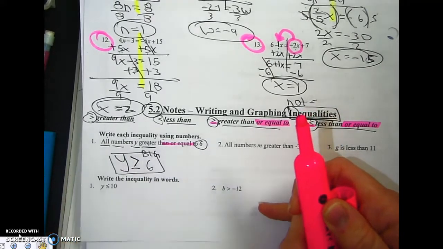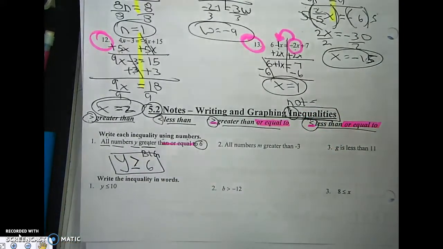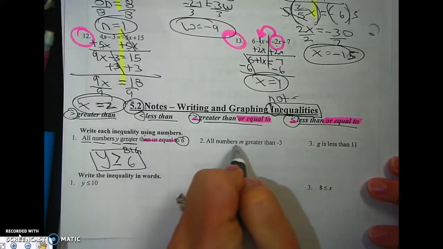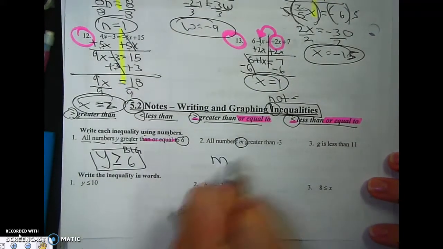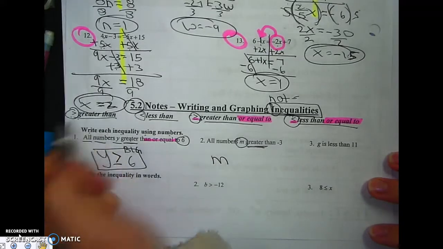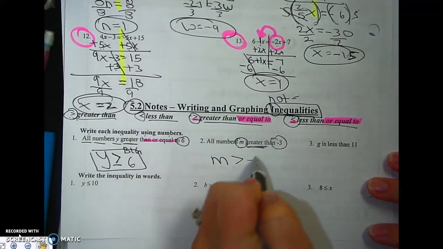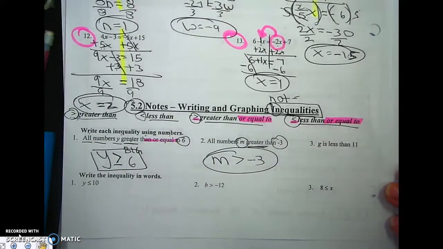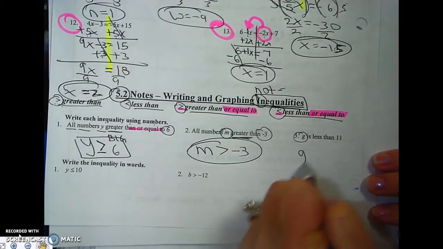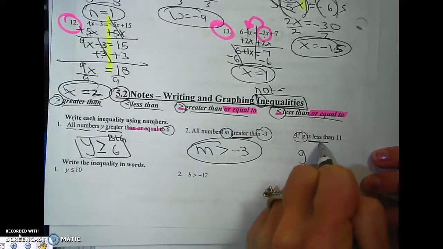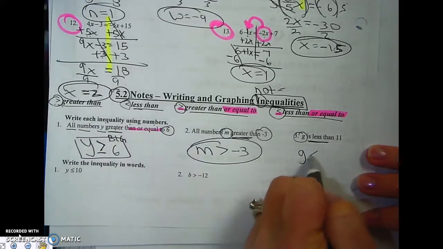And that's all you got to do. Let's do the next one. All numbers n, greater than, -3. Done. G is less than 11.